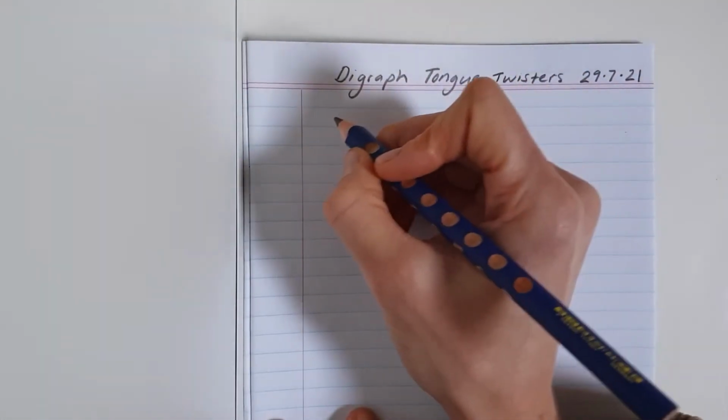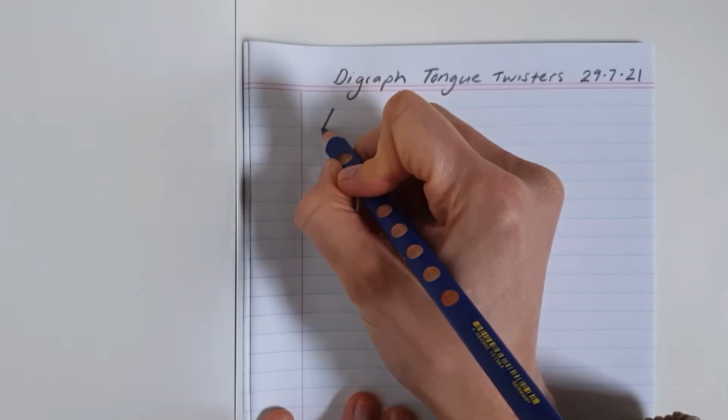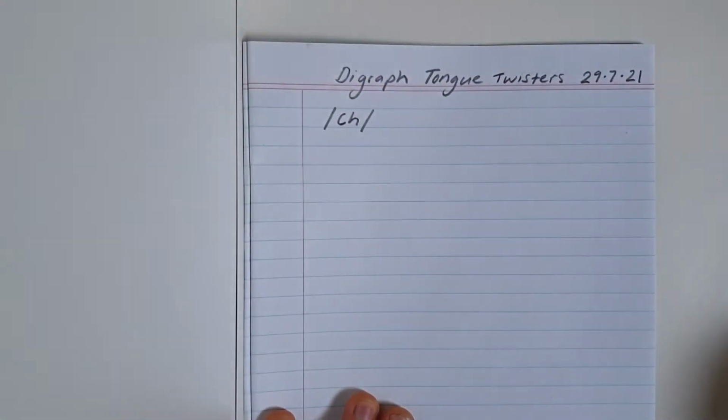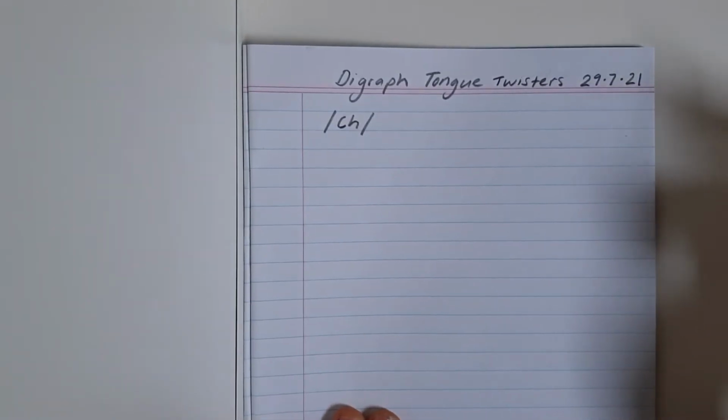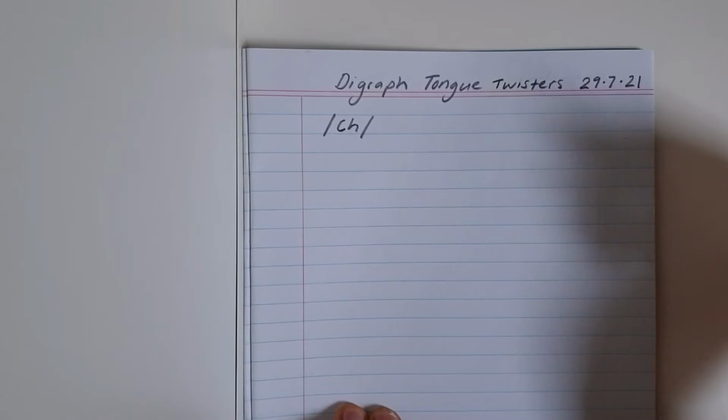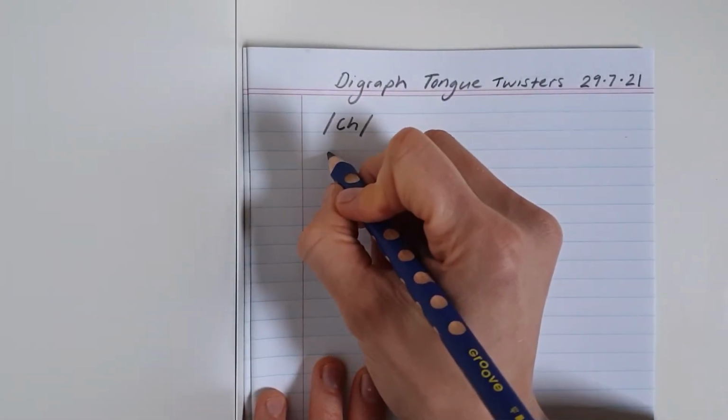Now you just need to choose one digraph that you are going to write your tongue twister with. So, as an example, if you choose the digraph ch made with the letters C and H, you could write a digraph like this: chunky cherry chocolate cookies. So let's write that down.